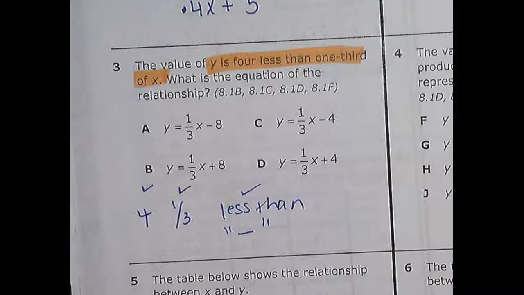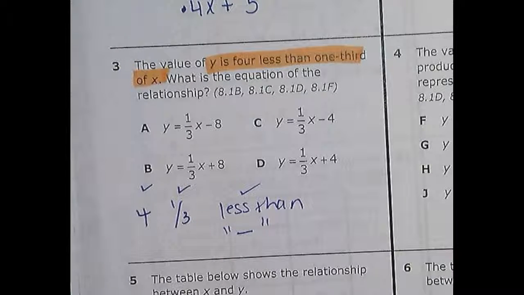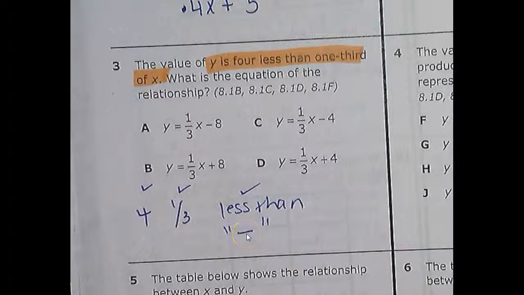Look at question 3. The value of y is 4 less than 1/3 of x. We made a list of the numbers you need. You probably need 4, you probably need 1/3, and less means subtract. Now, if that's true, that one would work, but is that a subtract? So that one's wrong. Maybe. We don't have an 8, so I'm going to have to pick choice C, and that was it. So those are kind of nice.